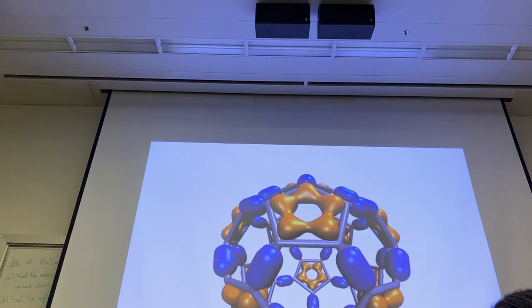Look at this. This is one of those computations that you can do with these programs. You can literally calculate the electron density, for instance, of the ground state, and you get these beautiful plots where you see the electron distribution. So these are molecular orbitals of a very large structure, but you get a really good idea of why this structure has certain properties.